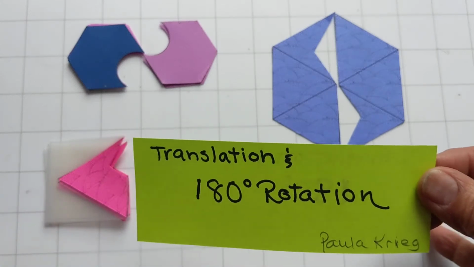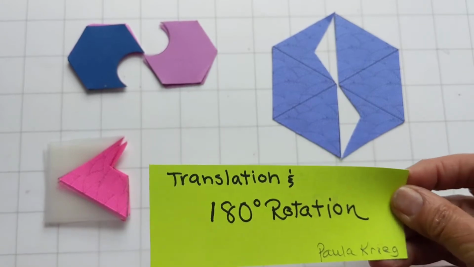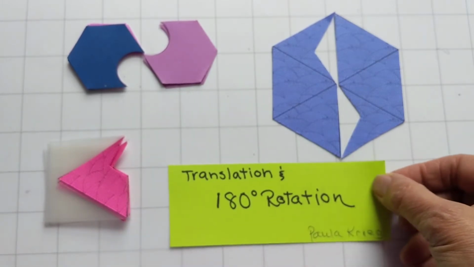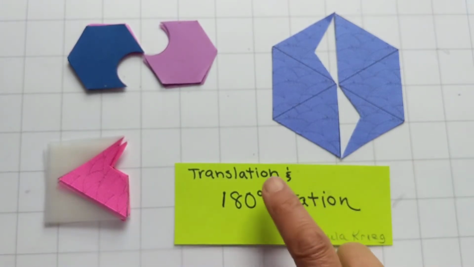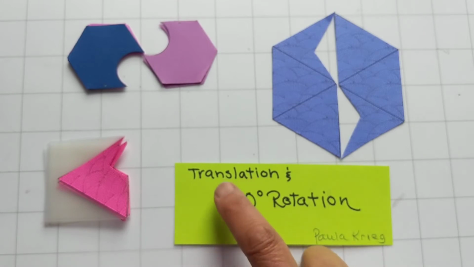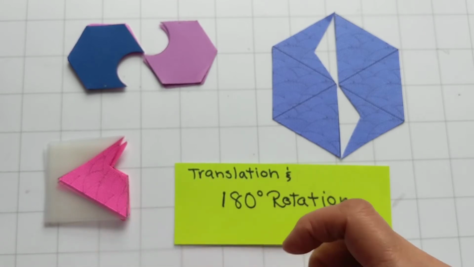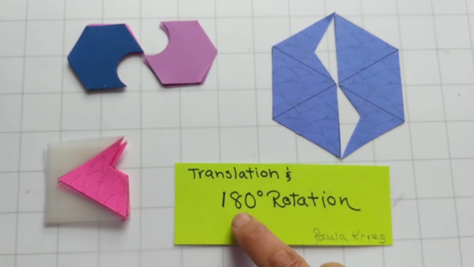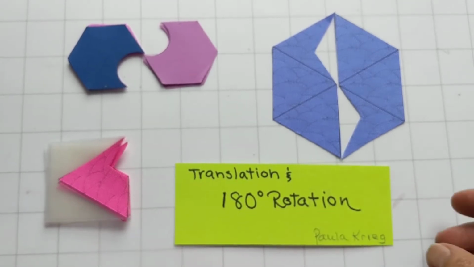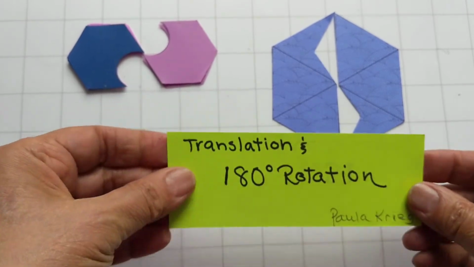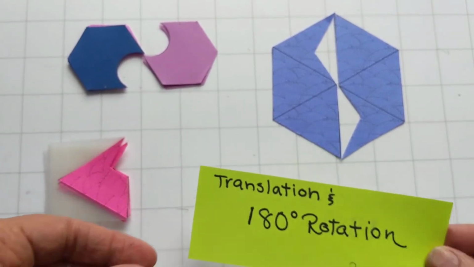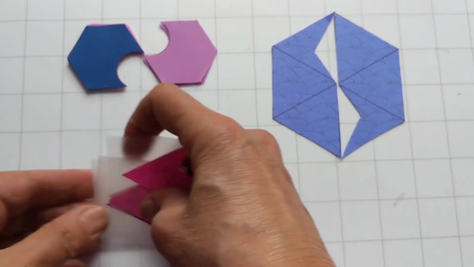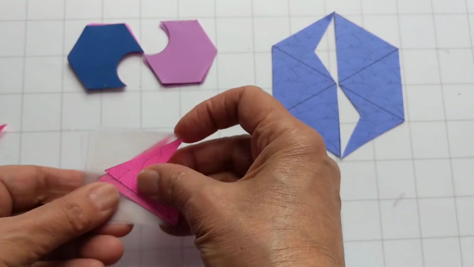The Frieze symmetry group that's often listed as the fourth one, though it doesn't matter what order they're in. The symmetry action is translation, which just means you copy the unit and move it over, and then it's rotated by 180 degrees. There's some talking about that needs to be done here, but here it is simply done.